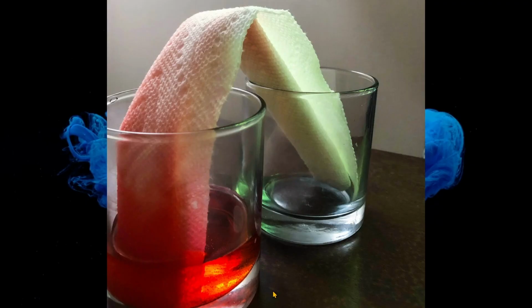In this setup, you can see red-colored water slowly climbing up a tissue that bridges two glasses. This happens because of capillary action, or adhesion that pulls the water molecules up the tissue fibers, while cohesion keeps them connected, allowing the liquid to move against gravity.